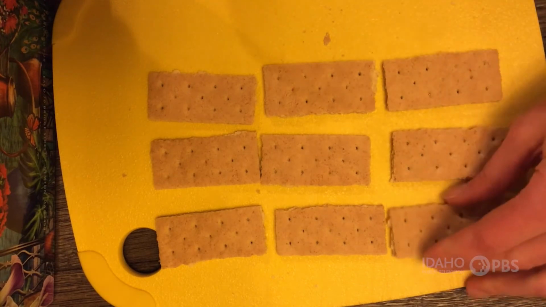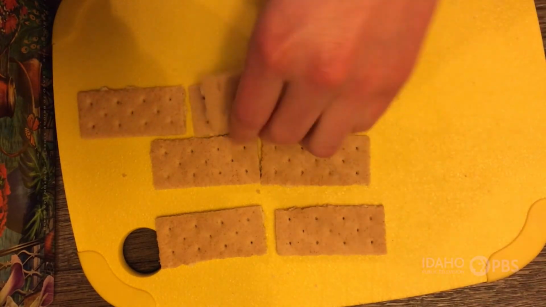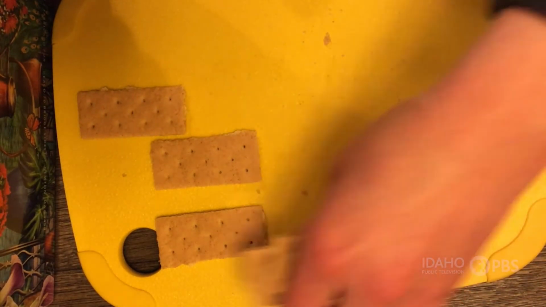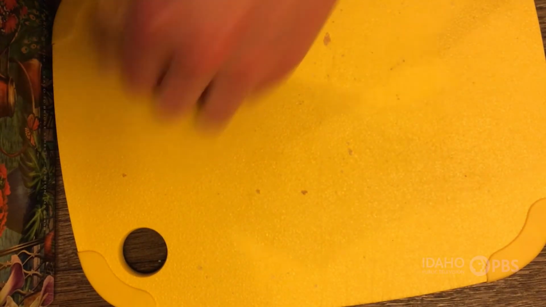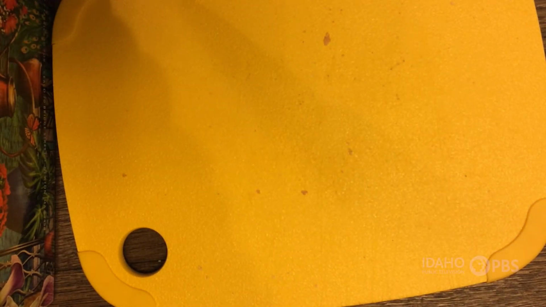And I feel like that's enough graham crackers. And that's definitely enough for our appetizer fruit and dip plate. So at this point, I think it's time for us to move on to our main course.